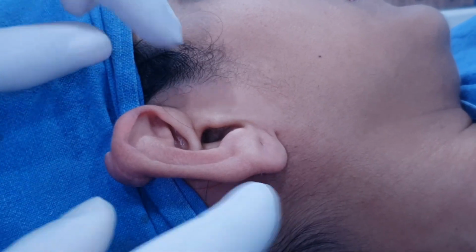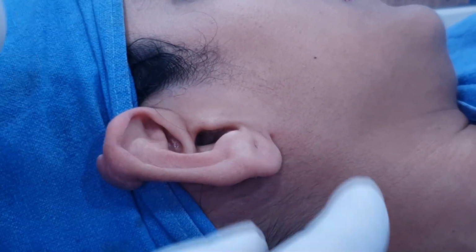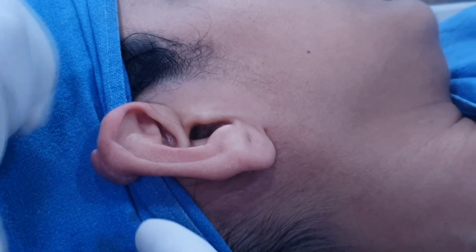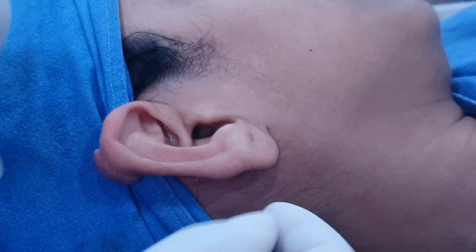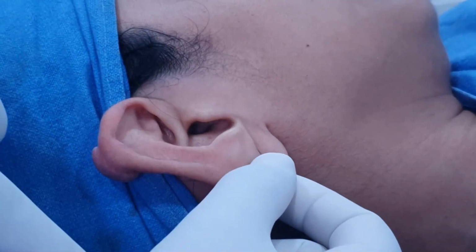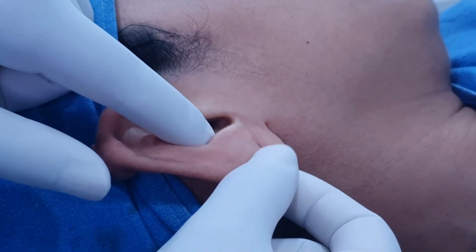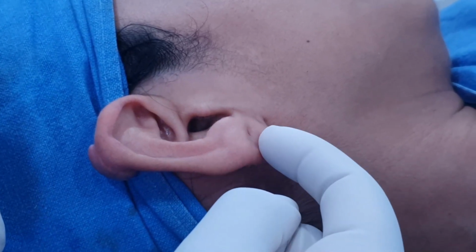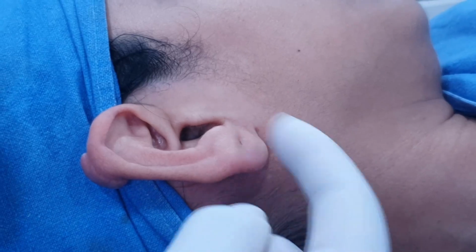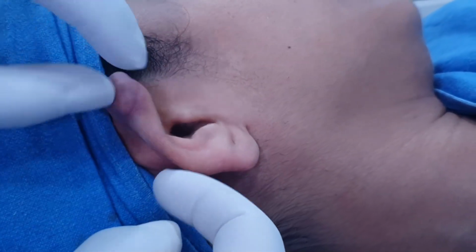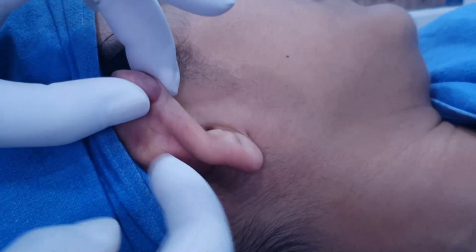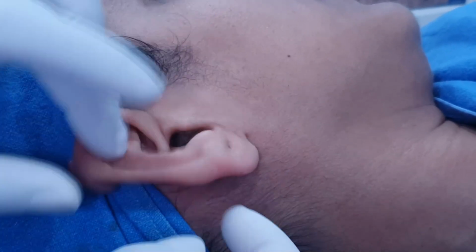Repeating again: to block the whole of the pinna, you have to block the greater auricular nerve, lesser occipital nerve, auriculotemporal nerve, and auricular branch of the vagus nerve. The auricular branch of the vagus supplies this much part of the pinna, right? And this much part is supplied by the great auricular nerve, and this part is supplied by the lesser occipital nerve, and this is again supplied by the great auricular nerve.